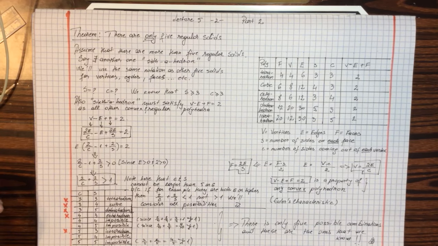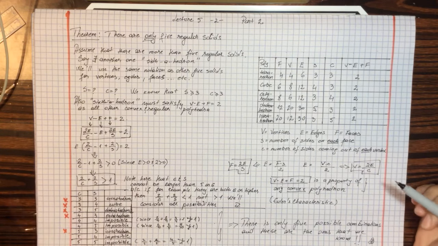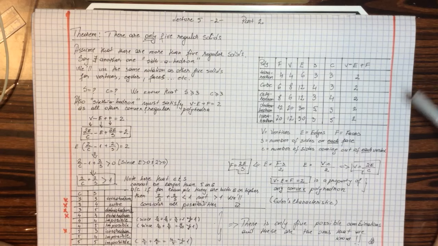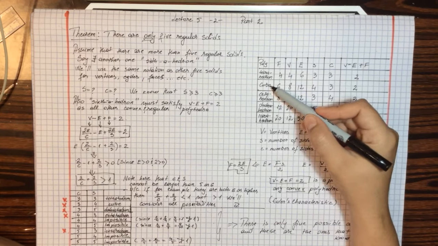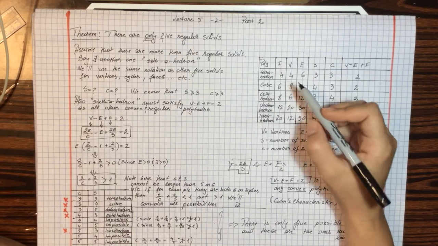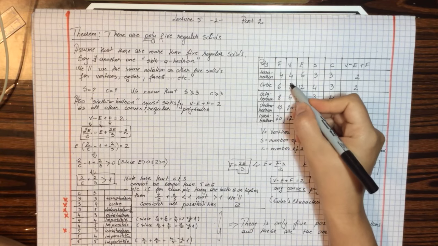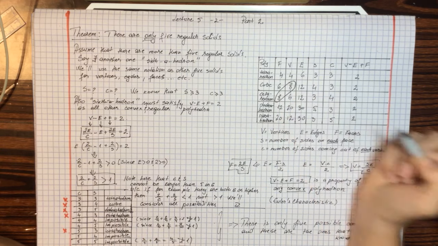It's fairly simple. Okay, before I conclude part 2, I want to bring something up here, see if you can notice any pattern in this table. Look at the cube and octahedron. The number of faces of the octahedron is the same as the number of vertices of the cube.